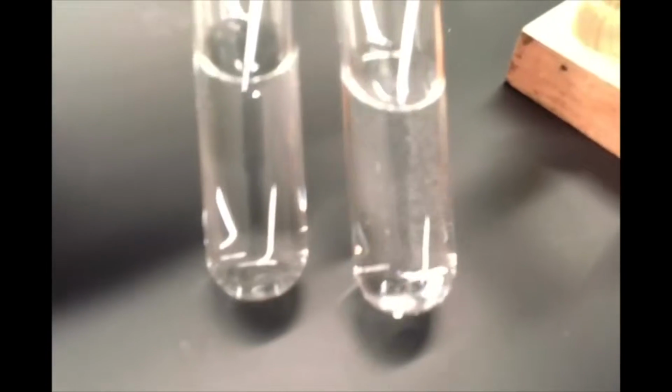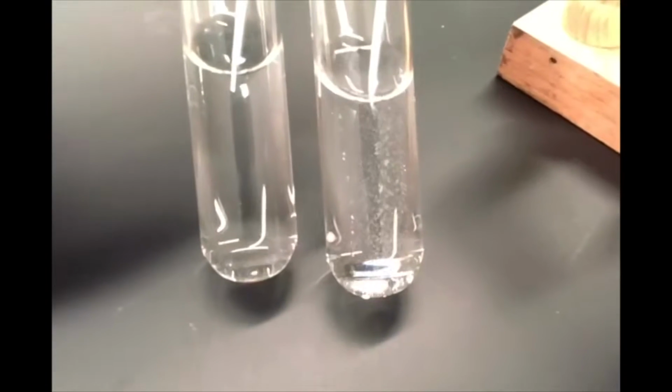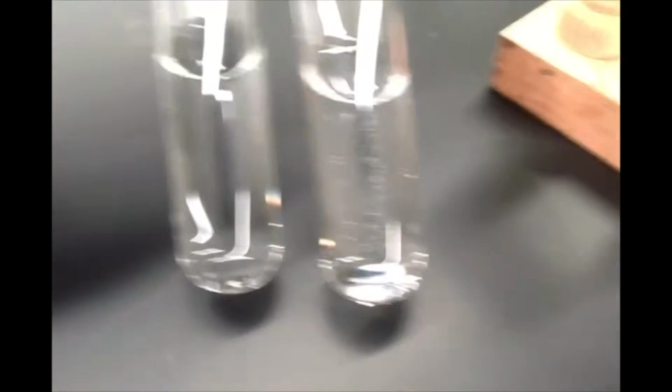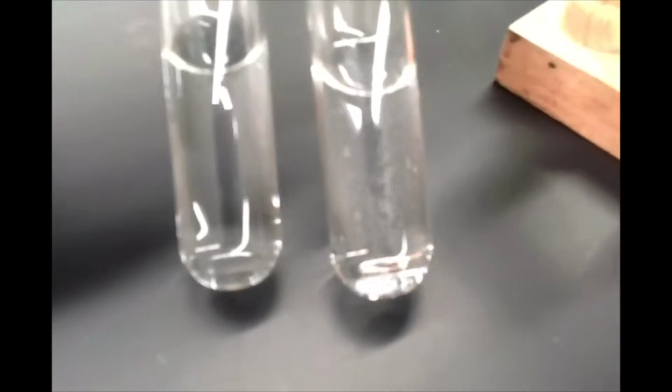Okay, so if you're having trouble seeing that, let's hold that against the dark background of our bench top here, and hopefully that'll be a little bit easier to see. Okay, so you can see our test tube on the right still has bubbles evolving, whereas our test tube on the left, which was in the hot water bath, cleared up much, much quicker.